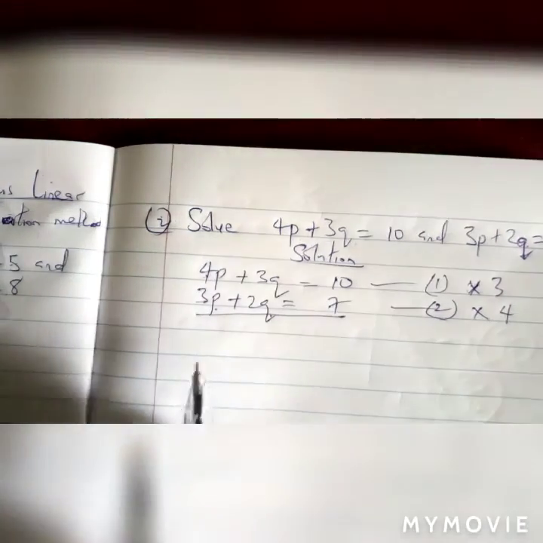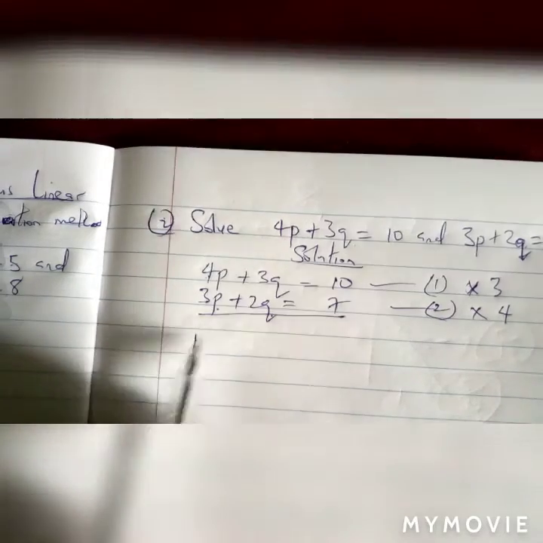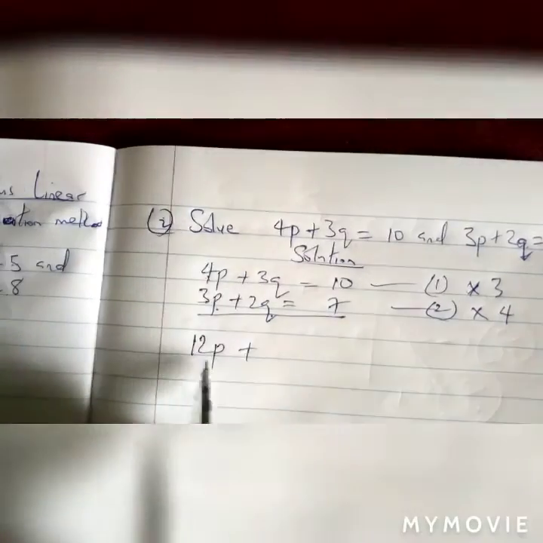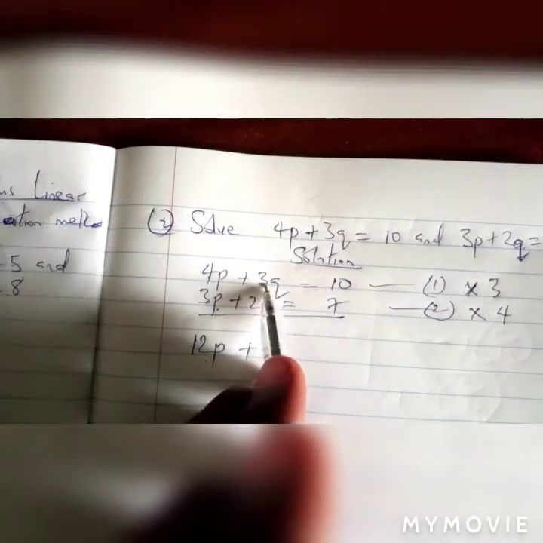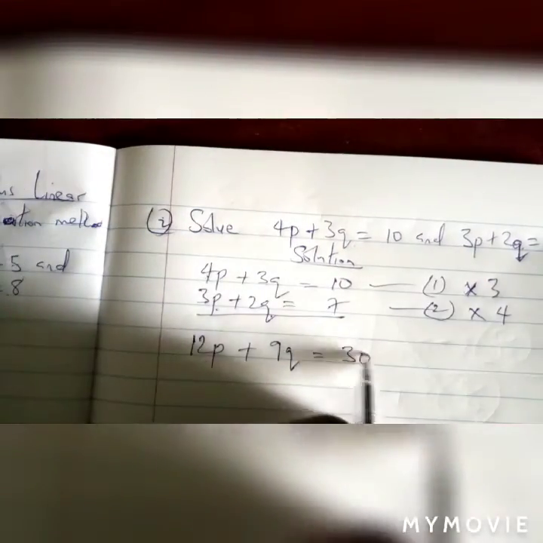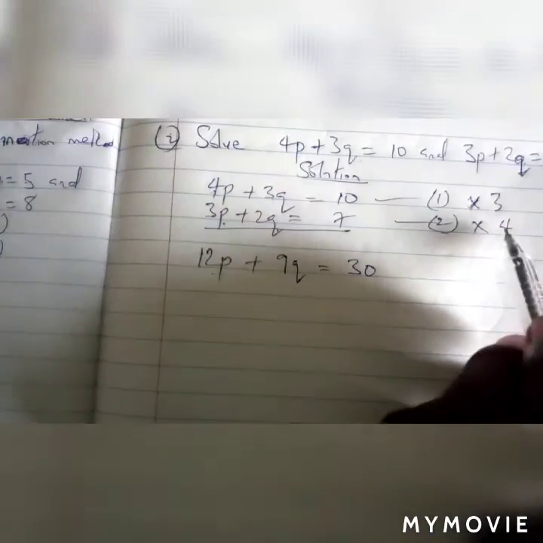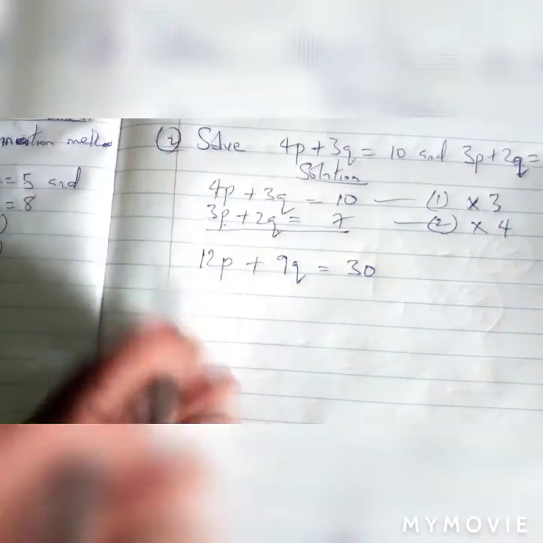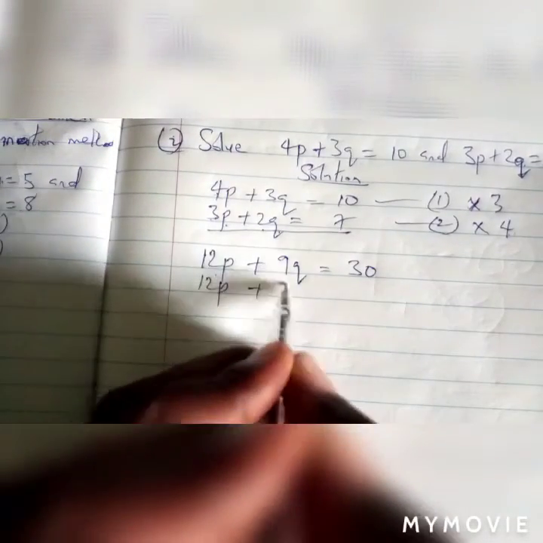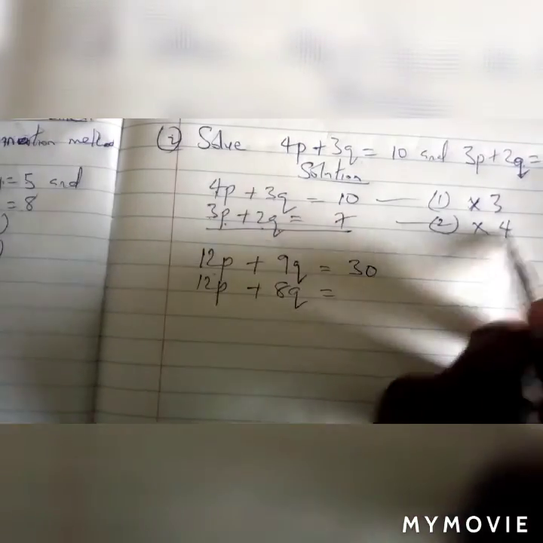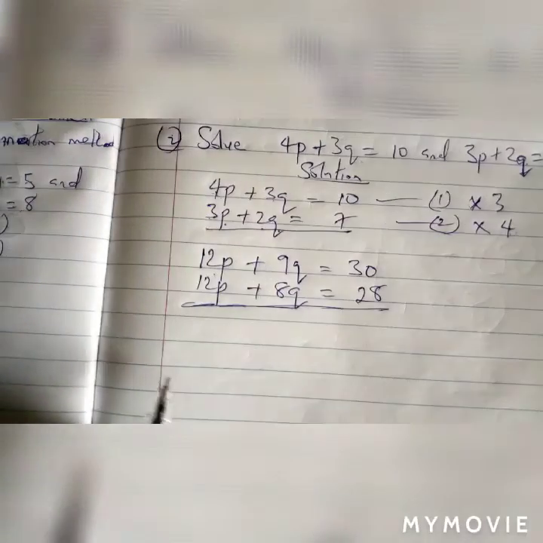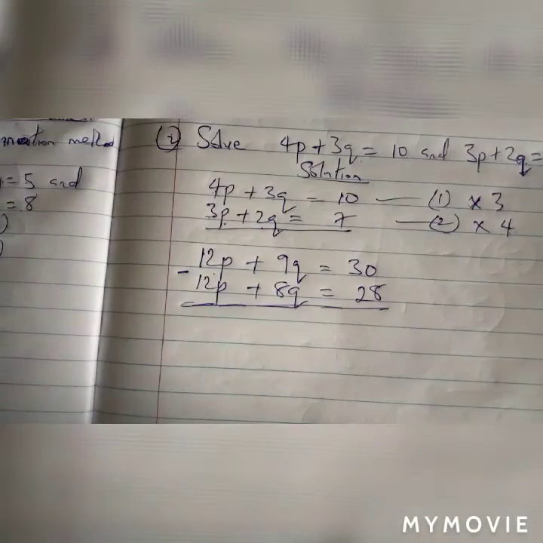So let's multiply. We have 12p plus, because 3 times 4p gave us 12p, 3 times 3q we have 9q, equals 3 times 10, we have 30. The next one, we have 4 times 3p, we have 12p, 4 times 2q, we have 8q, equals 4 times 7, we have 28. Nice. So let's subtract. We're subtracting the two equations.